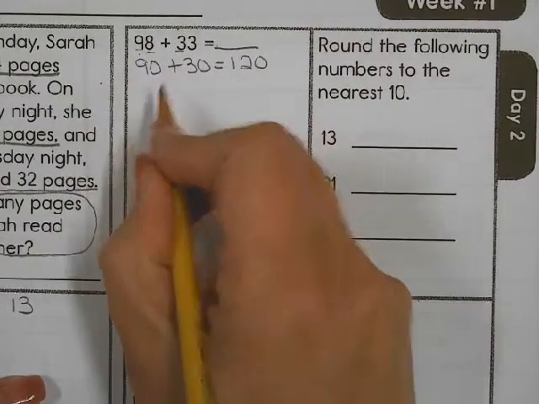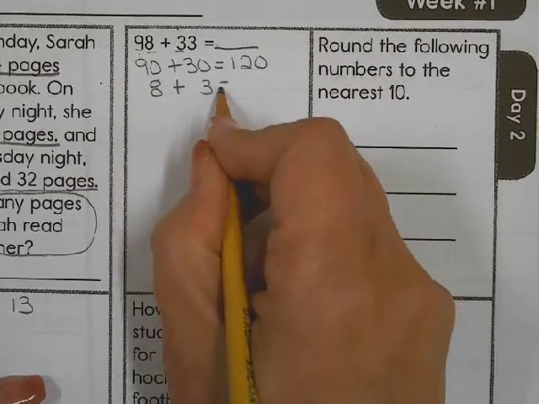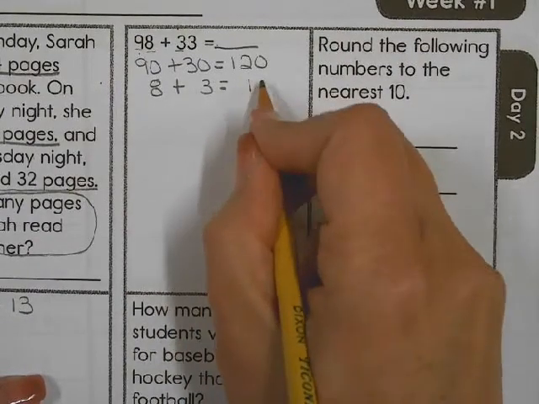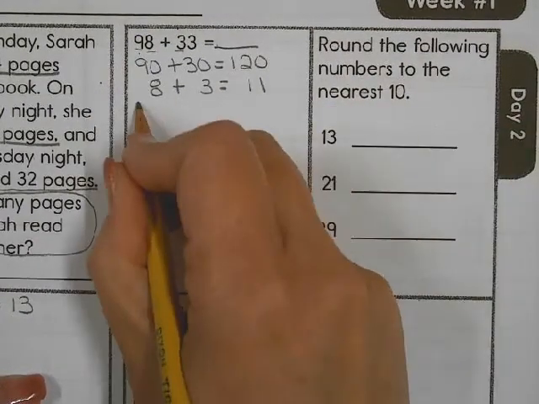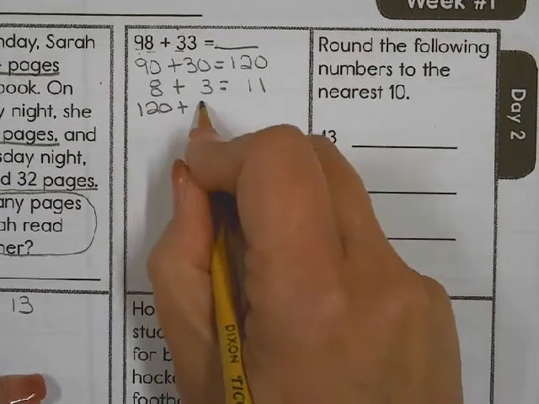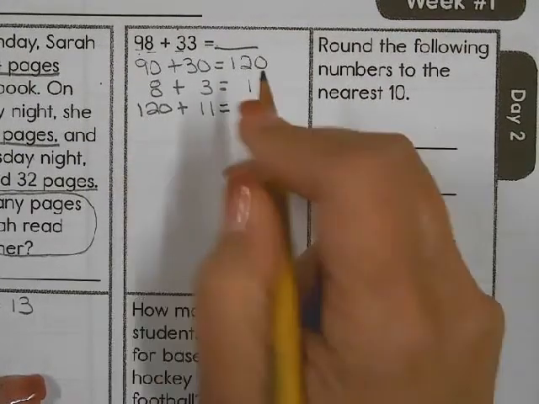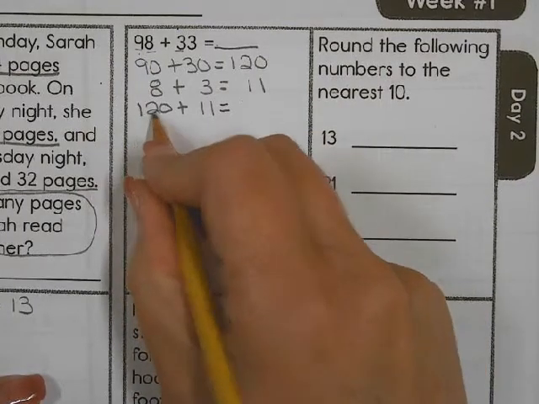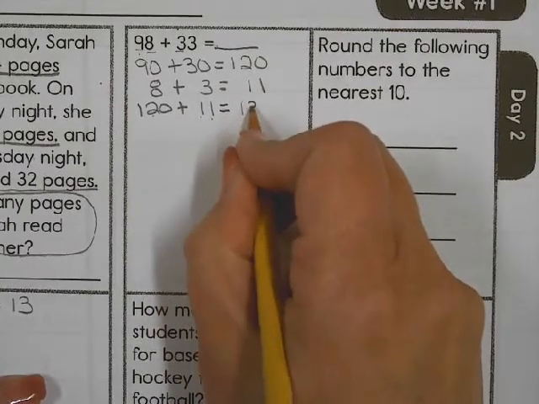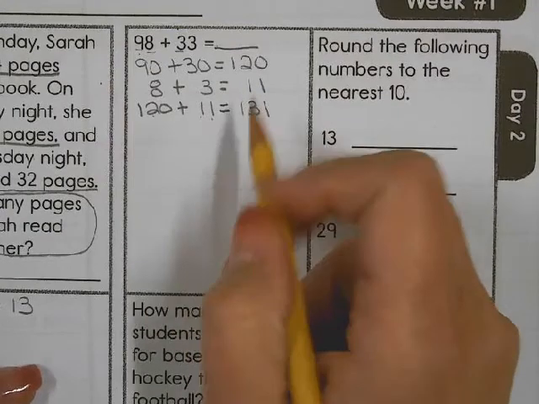Then you can go to your ones place. So we have 8 and 3 more. And when we add 8 and 3 more, we would have 11. Now we take the tens sum, which is a partial sum, and the 11 from the ones, which is a partial sum, and we add those together. So 120 plus 10 would be 130, plus 1 more would be 131. So our sum of 98 and 33 would be 131.